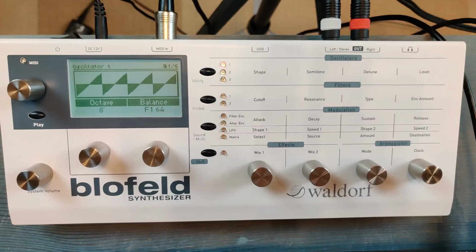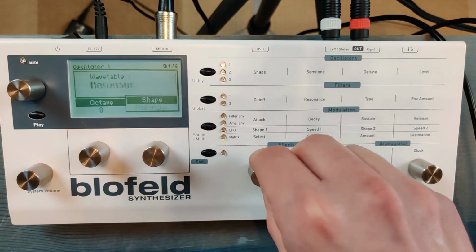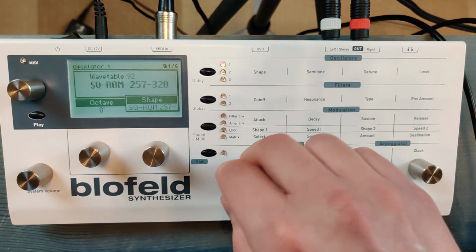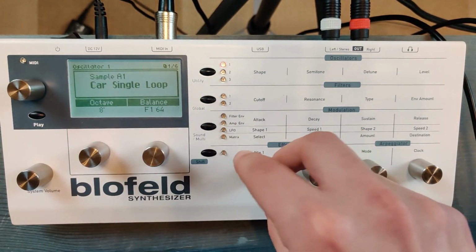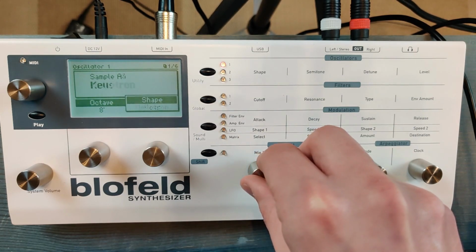What I mentioned before is that oscillator 1 and oscillator 2 both can have different sample sets. Oscillator 3 is just a basic oscillator which has the classic analog style waveforms but cannot have wavetables and also no samples. To load a sample into an oscillator you have to scroll all the way up to the sample area, and here you can see already the samples we created in the last video.